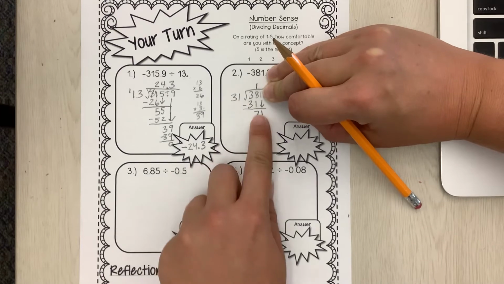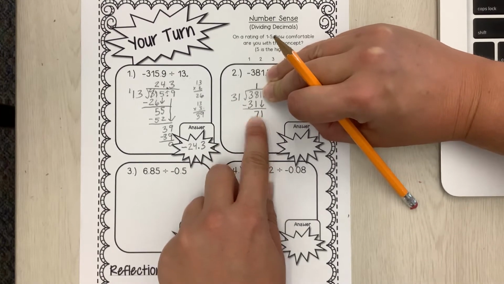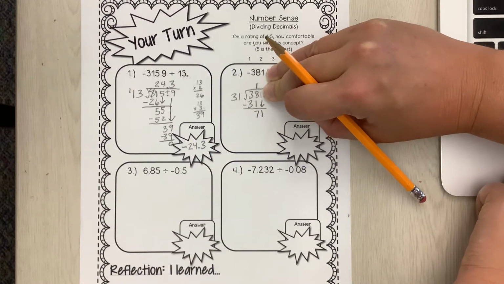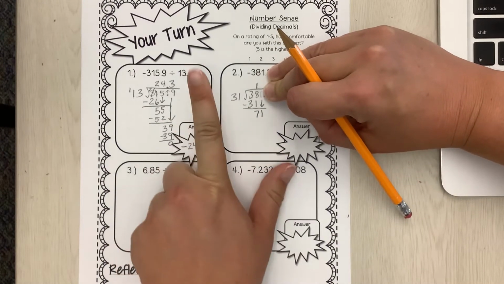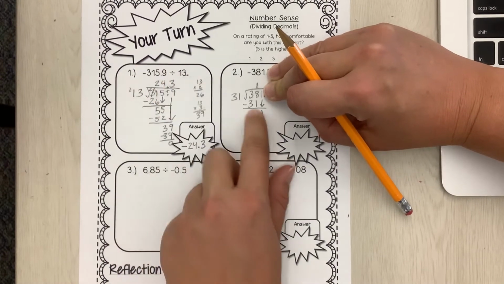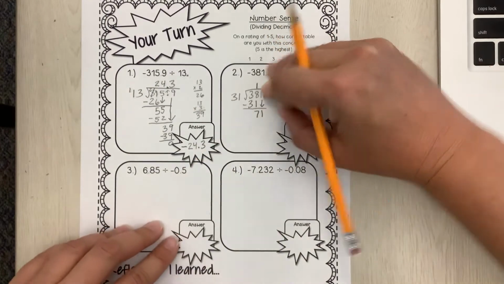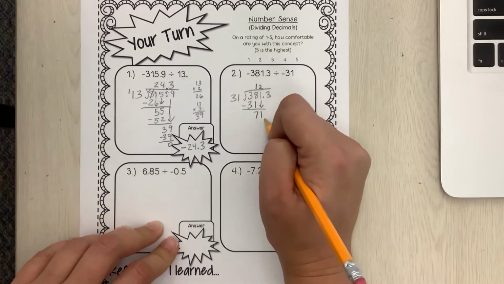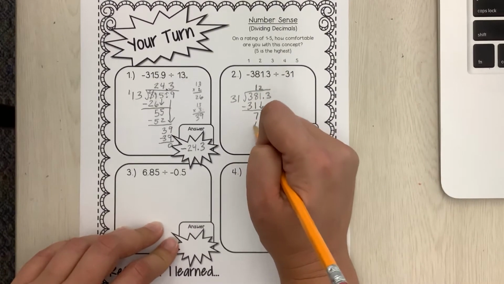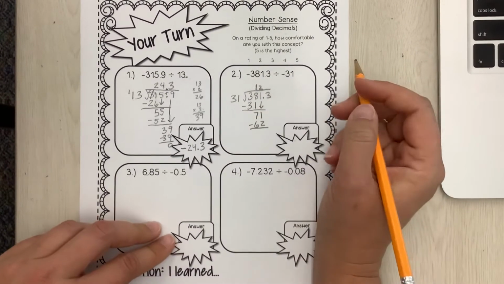So 31 goes into 71. How many times? 2 times probably. If I counted by 30s, 30, 60, 90. Nope, I can't do that. So I'm going to put a 2 up there. 2 times 1 is 2. 2 times 3 is 6, so 62.